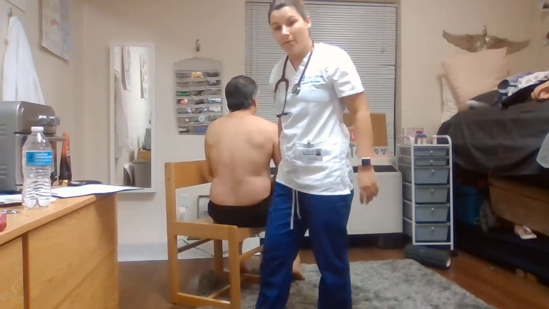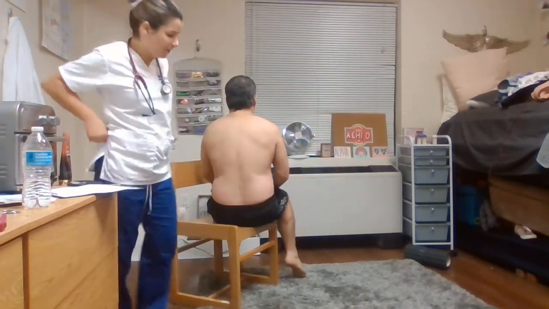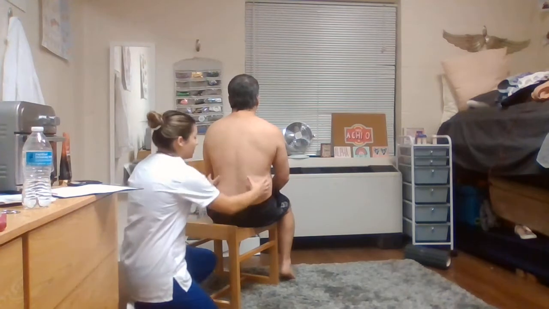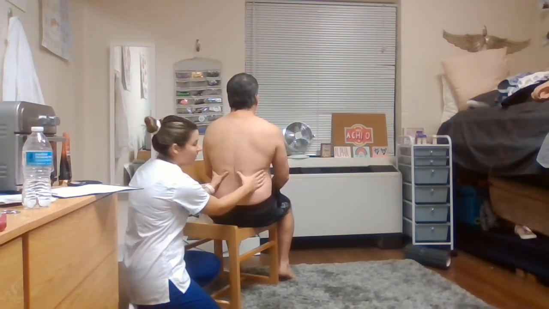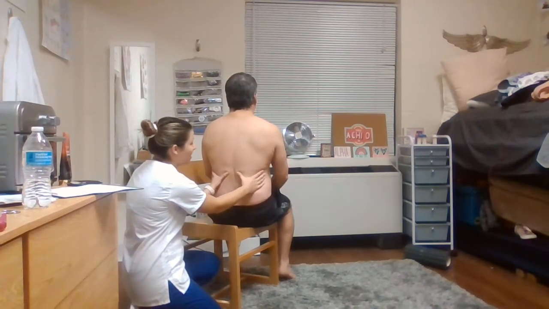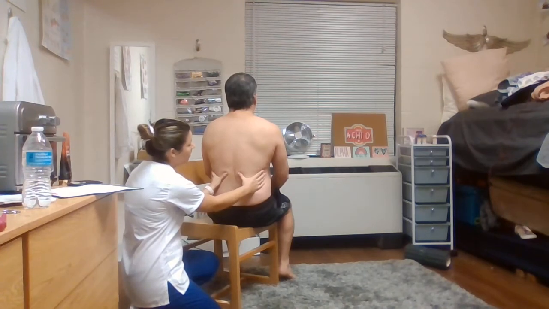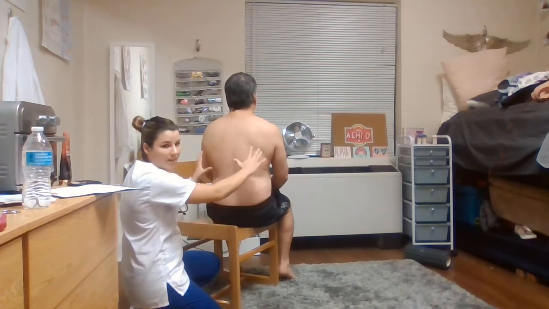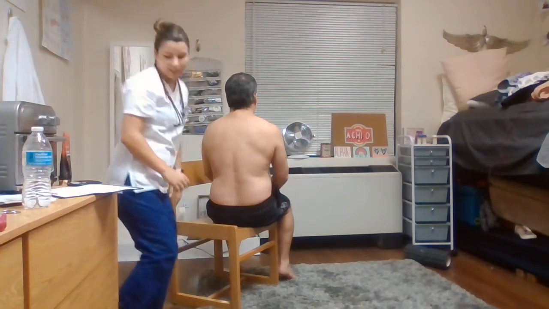I'm now going to palpate for chest excursion. So what I'm going to do is place my hands near the 8th and 10th rib. I'm going to pinch a slight skin fold and ask my patient to take a deep breath. The skin fold disappears and my hands raise, so he has good chest excursion.